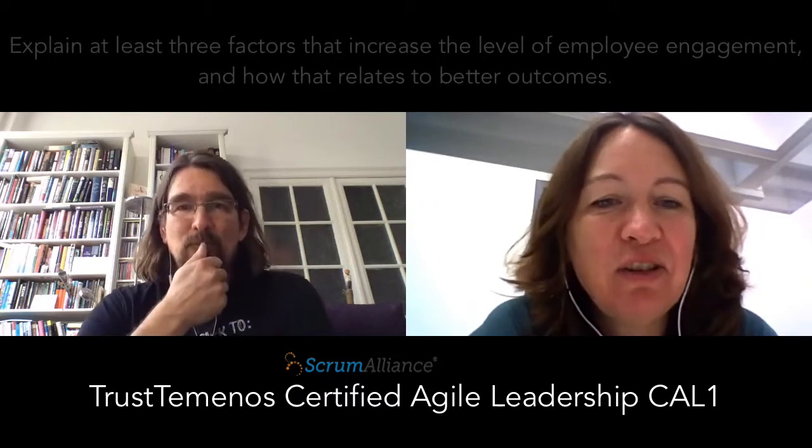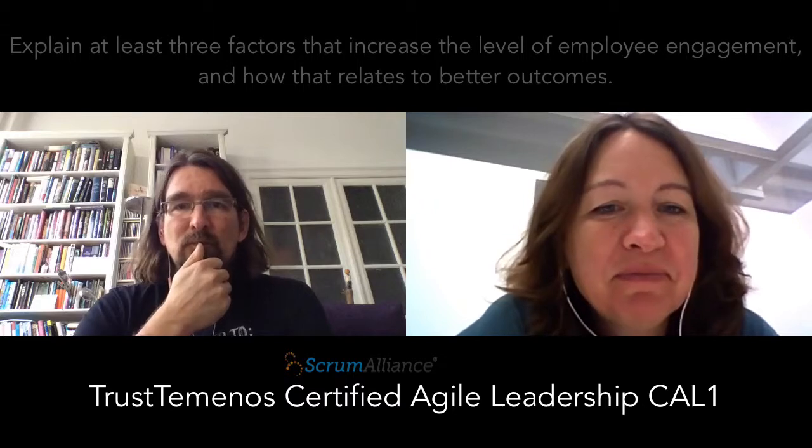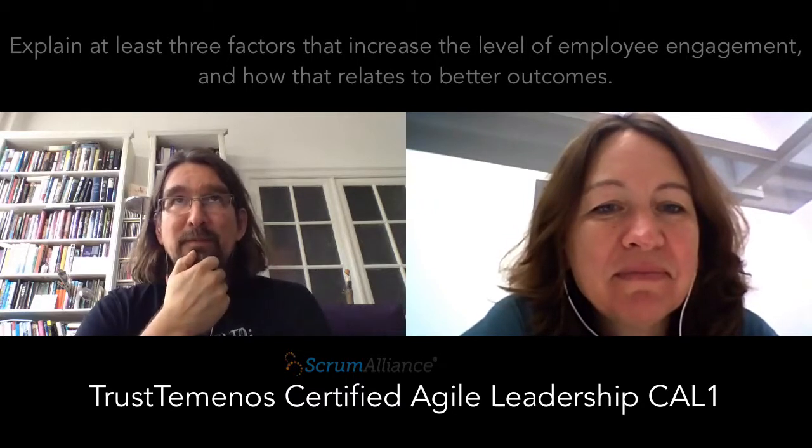Yes, we are starting this experiment talking about learning objectives of the Scrum Alliance Certified Agile Leadership Program. And the first one we talk about is going to be engagement. Which 3 factors do you see which influence most the engagement of an employee? Factors that influence the engagement of an employee.